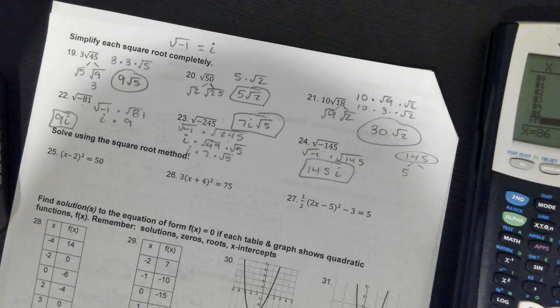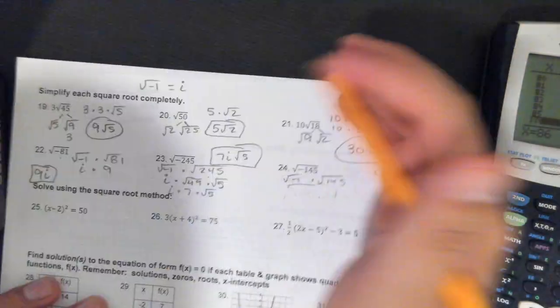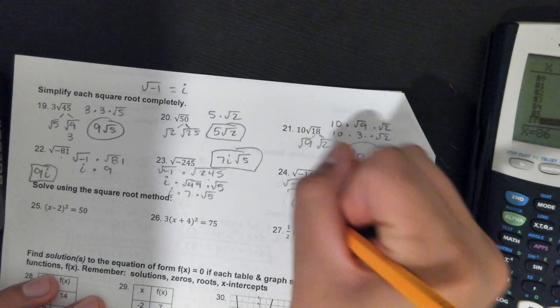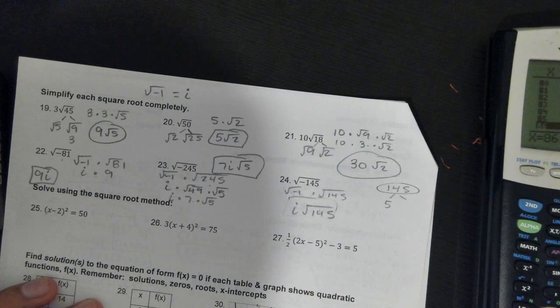Alright, so scratch that. It should be i square root of 145, because we couldn't break up the 145, so it just stayed square root of 145.